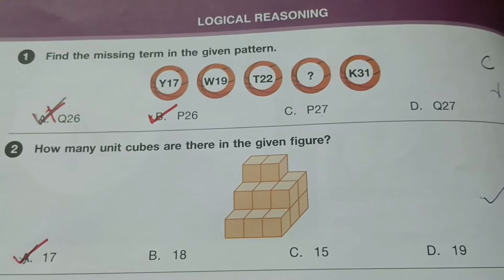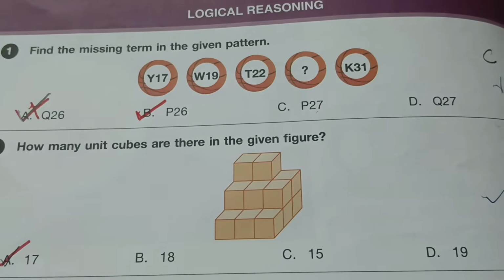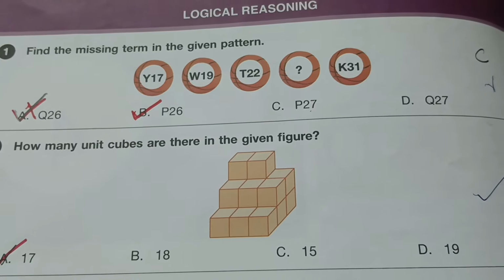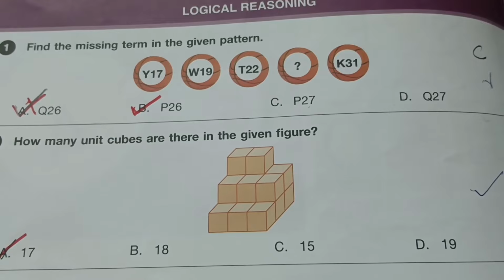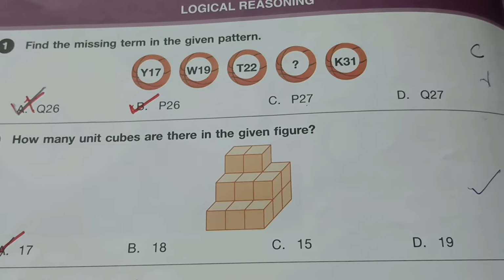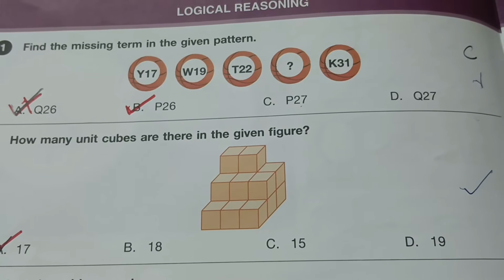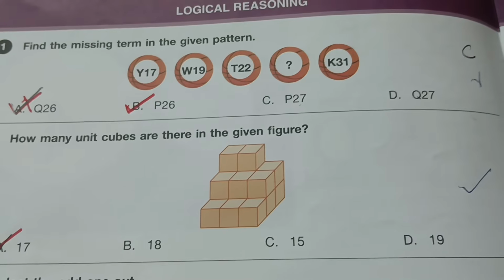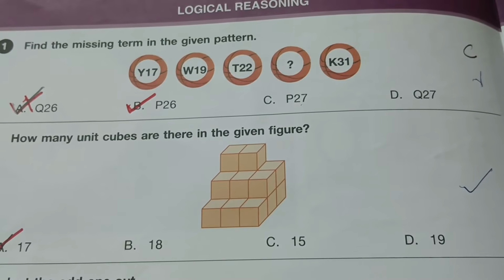Let's start the logical reasoning section. Find the missing term in the given pattern. Here, Y minus 1 alphabet gives W, W minus 2 alphabets gives T, T minus 3 alphabets gives P. So option B.